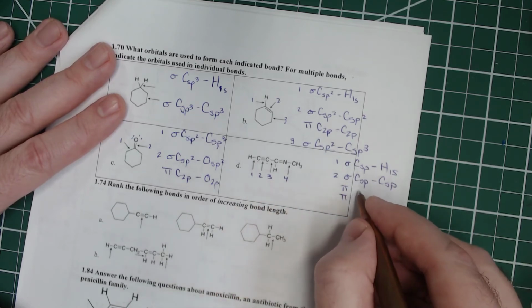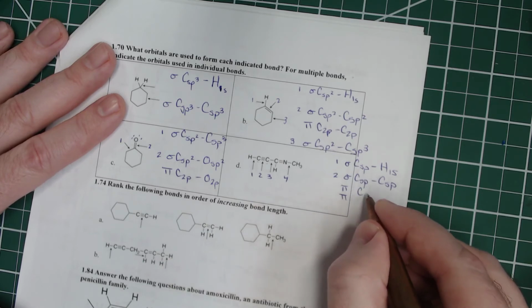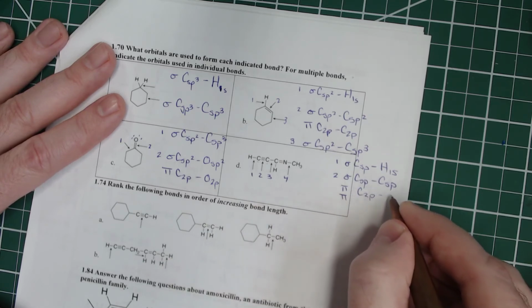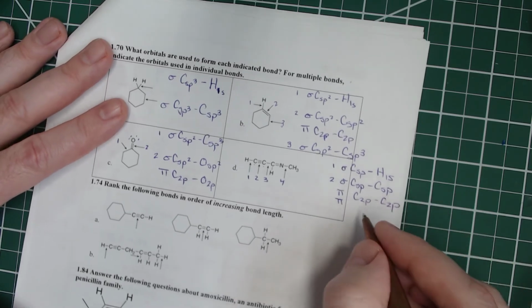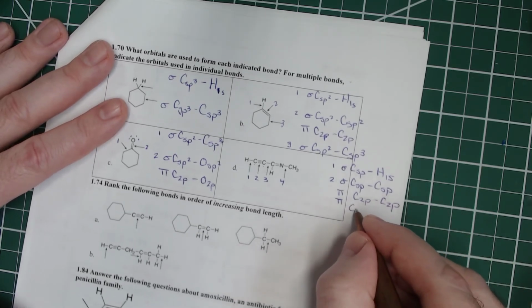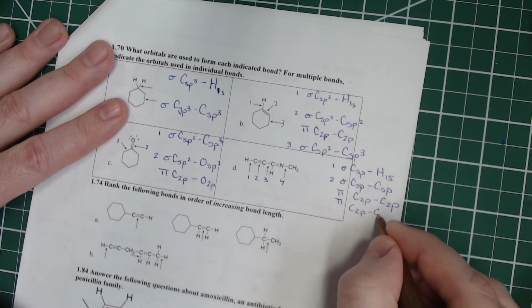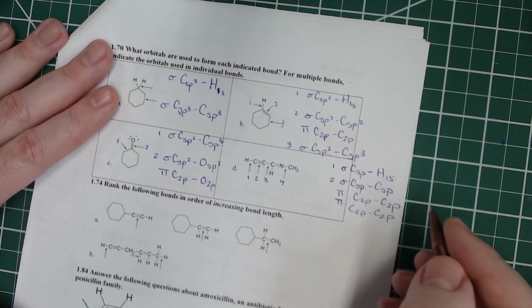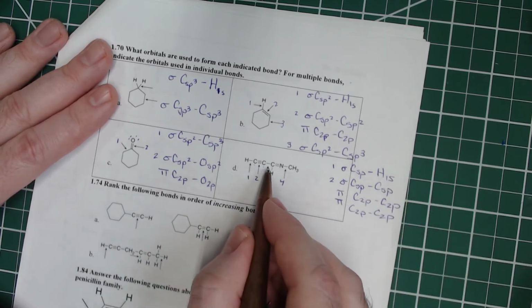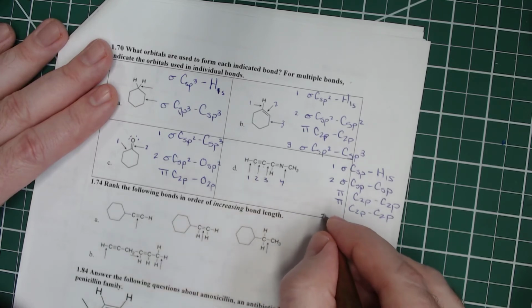For the pi bonds, we'll have a carbon 2p overlapping with another carbon 2p. Same thing for the other pi bond, carbon 2p, carbon 2p. All right, so we've accounted for 4 bonds. Let's look at the third one here.